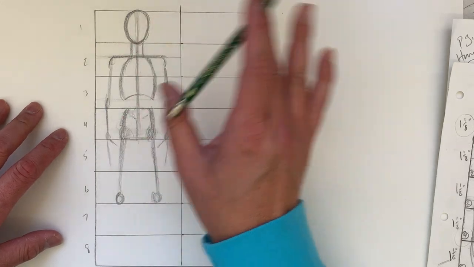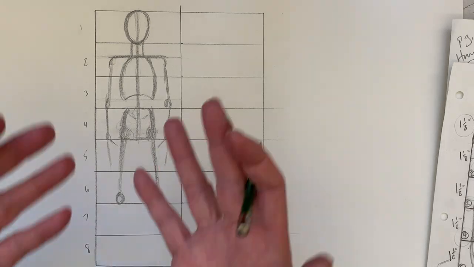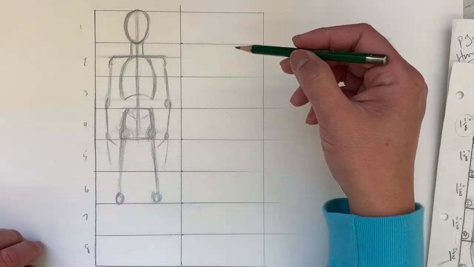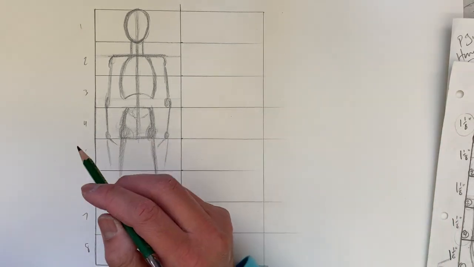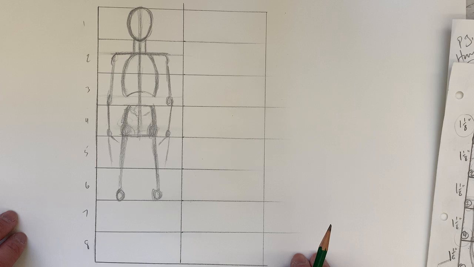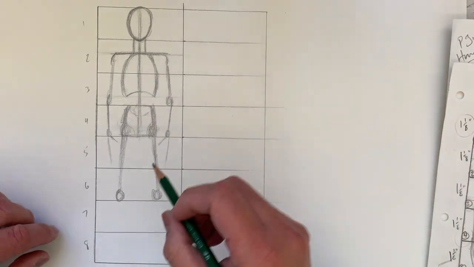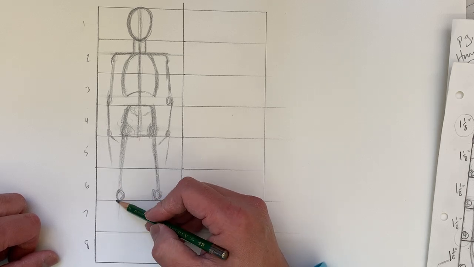So this is part 1 of the human proportion, facing us. And then on the right-hand column, we're going to draw the profile, or the side of the human body. We're going to do that next class. This is just for today. We're going to do the front. Okay? Now, from the knees, we're going to do our calf areas.